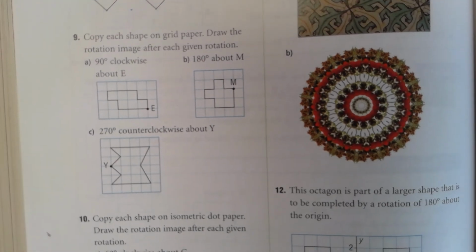So again, on page 365, 4, 5, and 6, and on page 366, 8 and 9. There should be plenty more grid paper on the back table, should you find yourself needing any more.